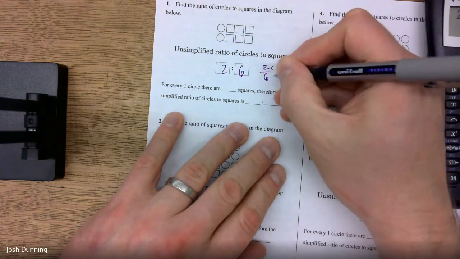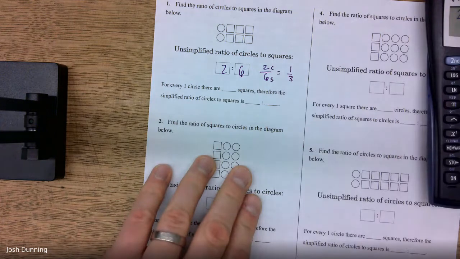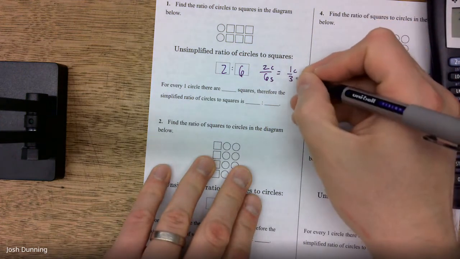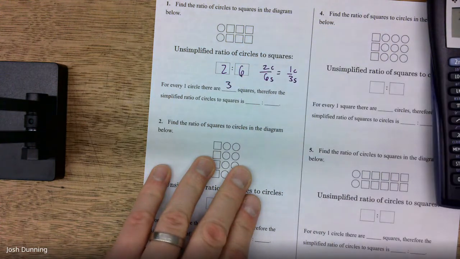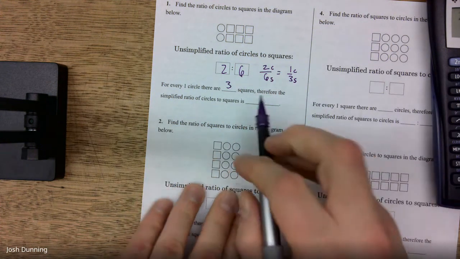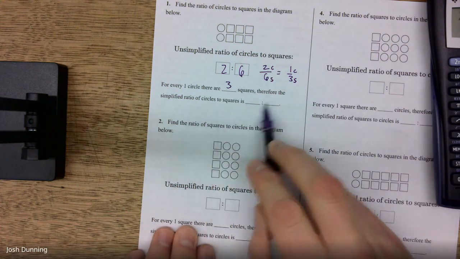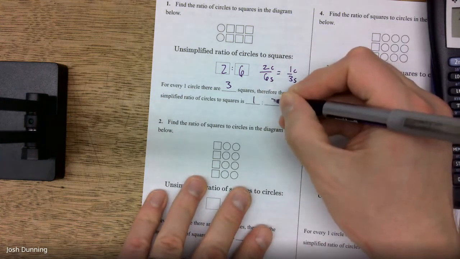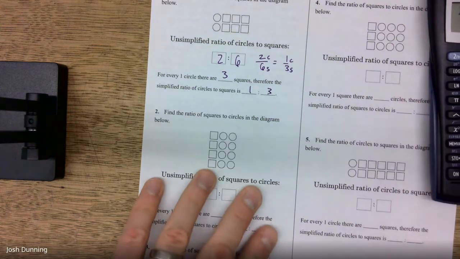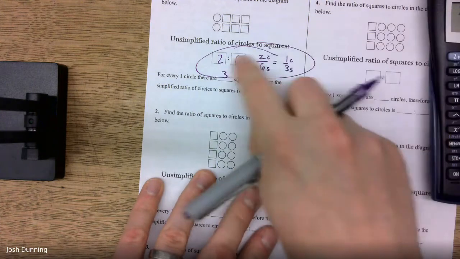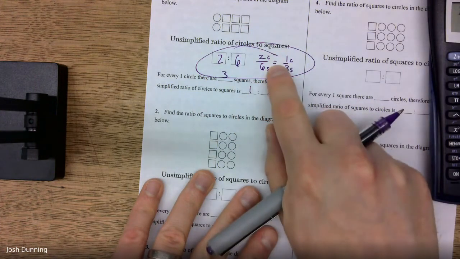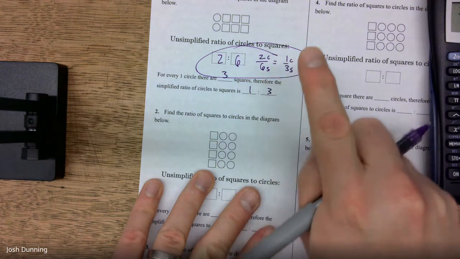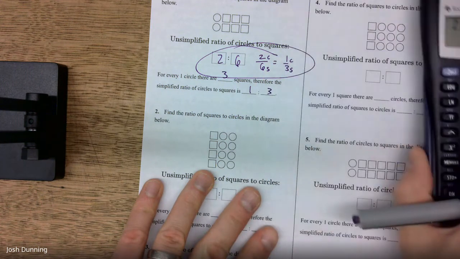And we're talking about circles over squares. So 1 circle, 3 squares. For 1 circle, there are 3 squares. And the simplified ratio of circle to squares is 1 to 3. So this right here, this would be like the work. The 2 circles over 6 squares, reduce that down with your calculator.